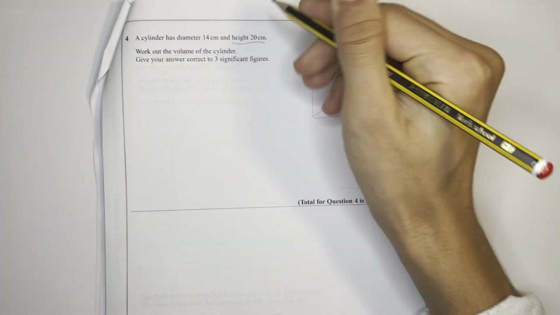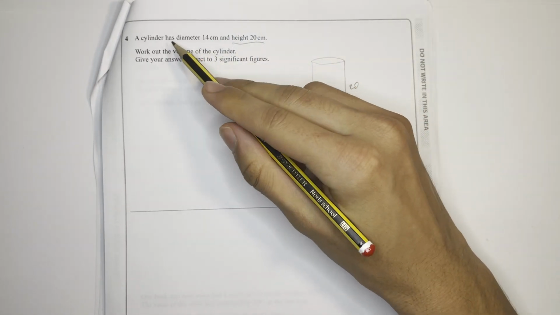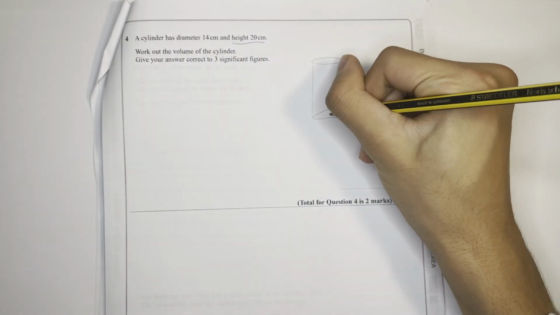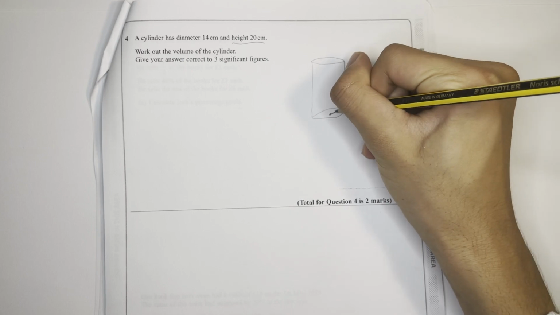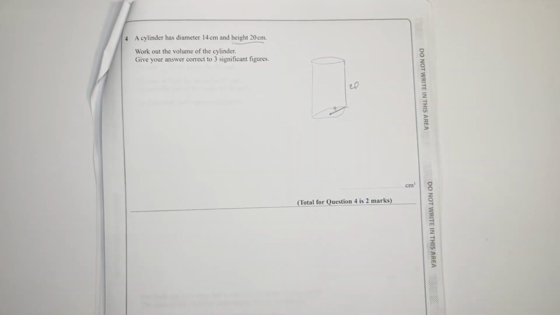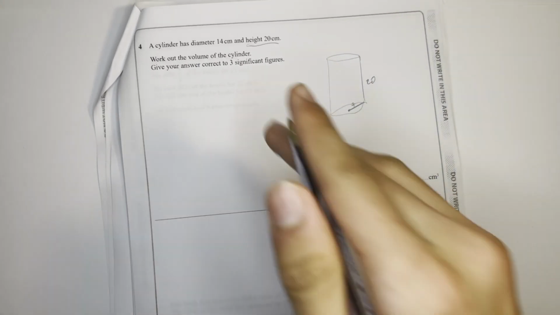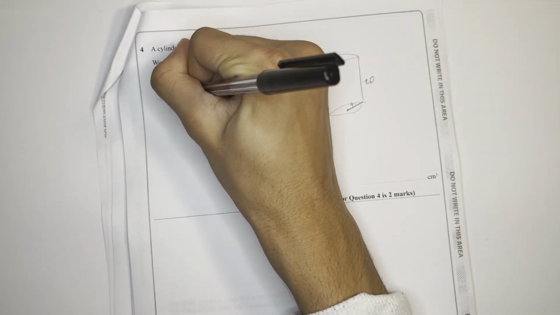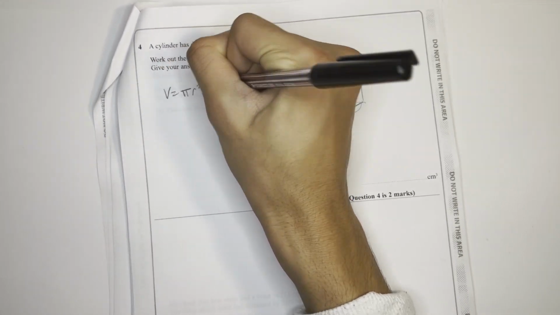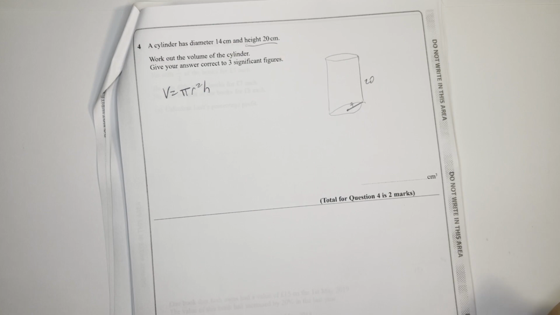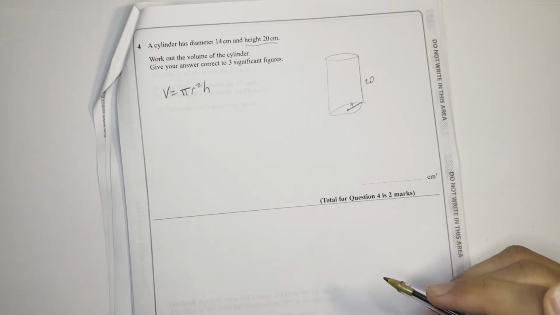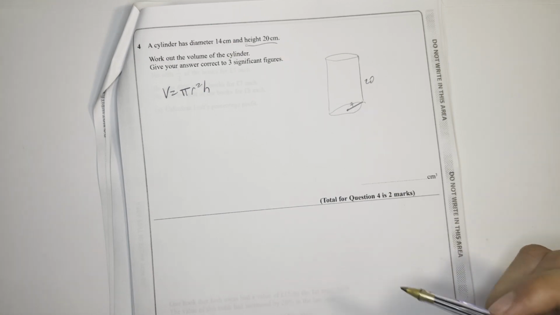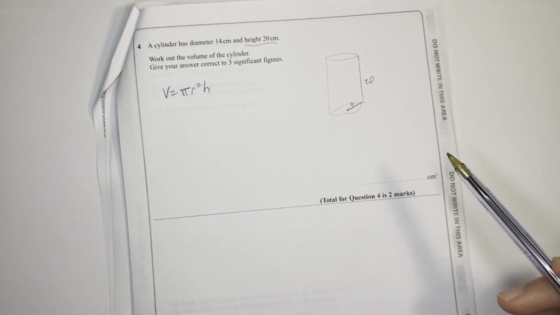So we know that this height is 20 centimeters, is what we're told. And the diameter of this cylinder is 14 centimeters. This means that the radius must be half of the diameter, so it's 7. Now remember that the volume of the cylinder is given by the formula pi r squared h. This is also present on the formula sheet at the front of the paper, so there's no need to actually memorize this, but it can be useful when you're actually using it.